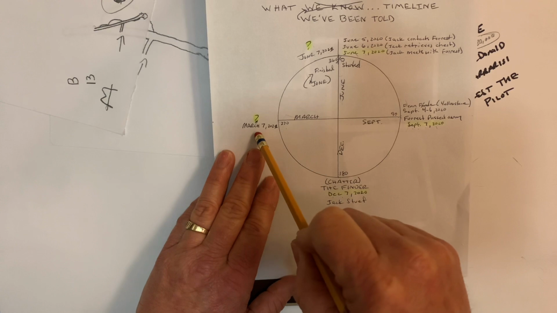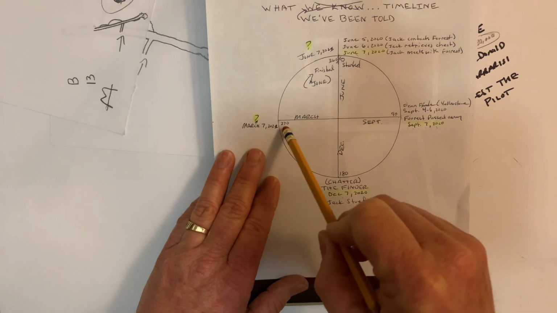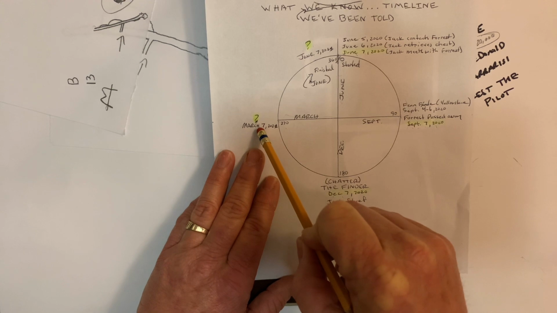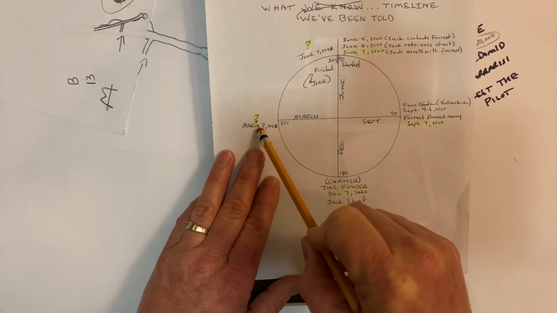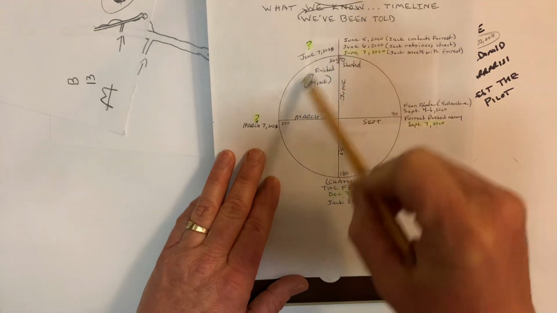So I'm assuming March 7th, 2021, at 270 degrees, we're going to get some kind of information. And that's pretty close to the Ides of March that people talk about. And then we'll get to June 7th, 2021, will have been a full year.